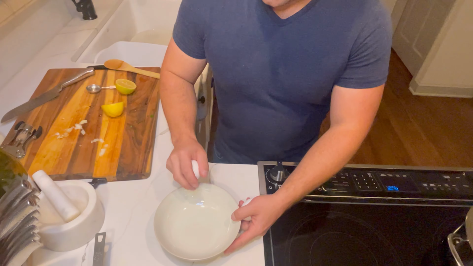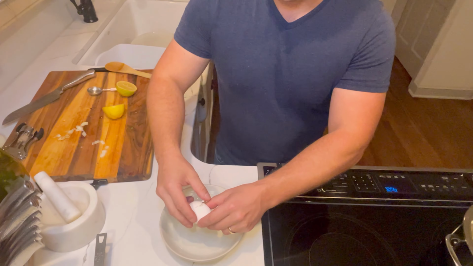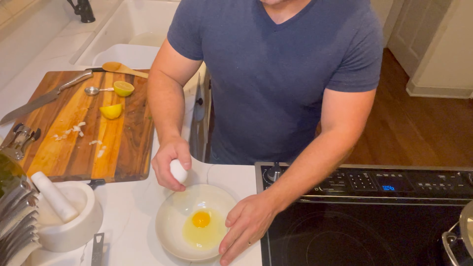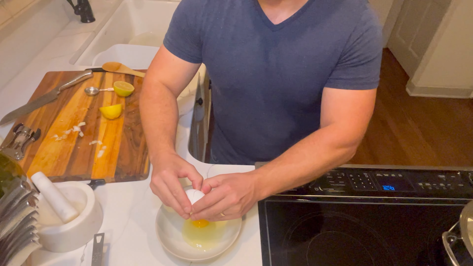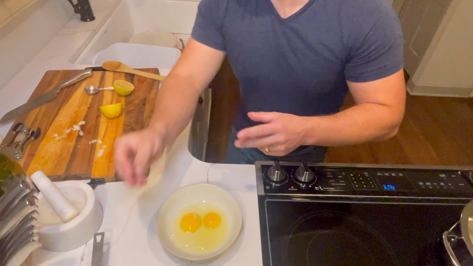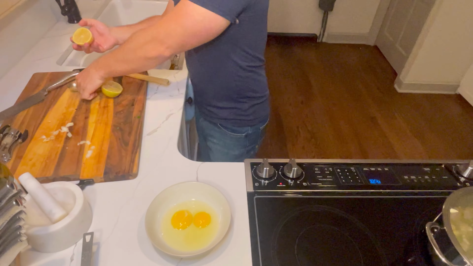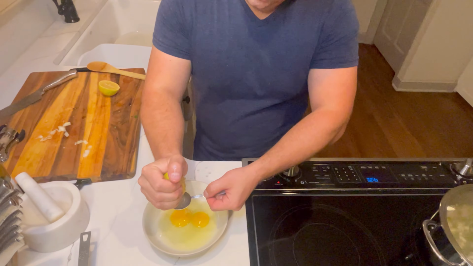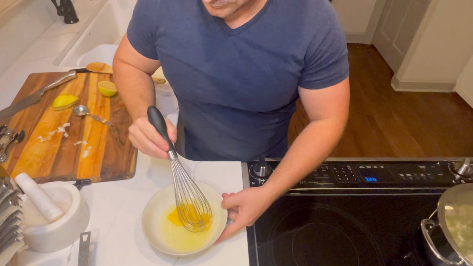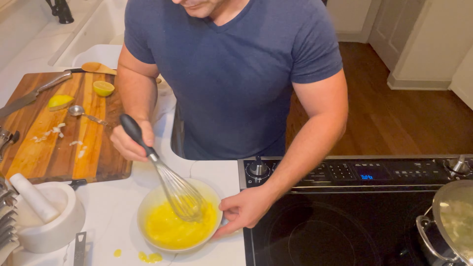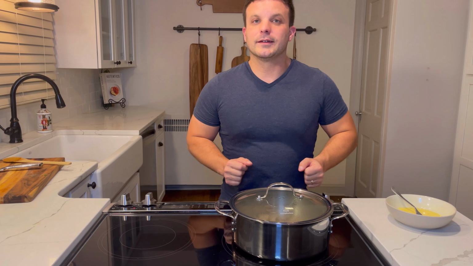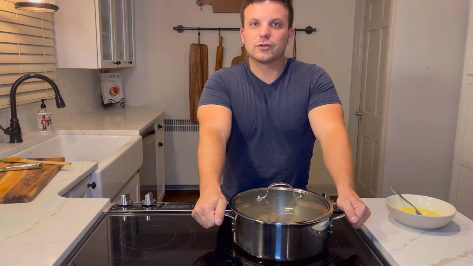All right, so now to prepare for the end, what we're gonna do is whip 2 eggs together with 2 tablespoons of lemon juice. Okay, so it's been about an hour and 20 minutes.